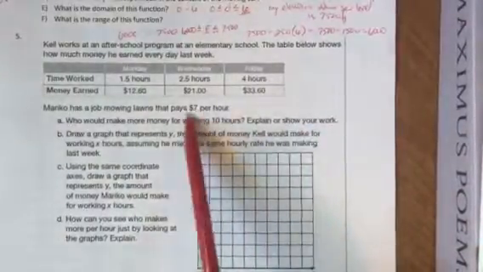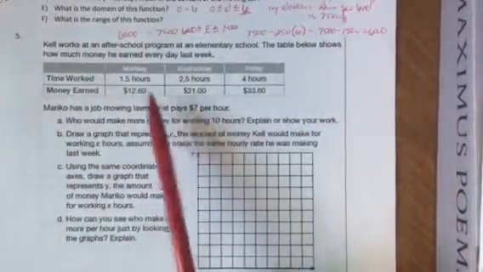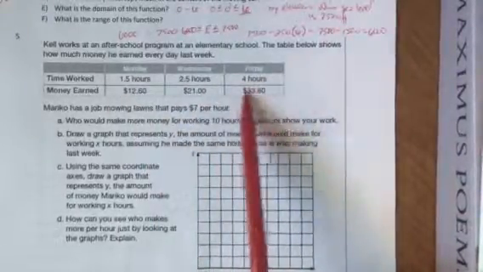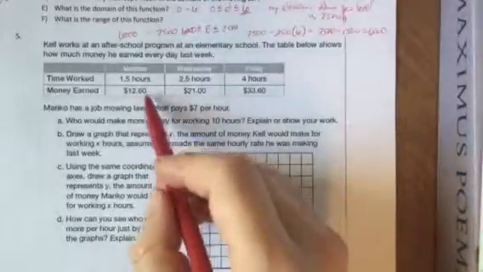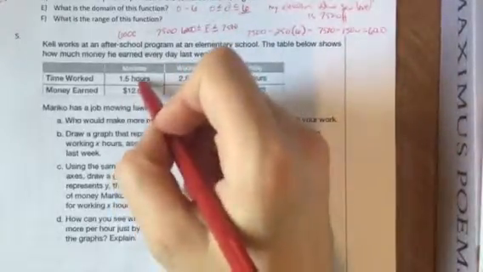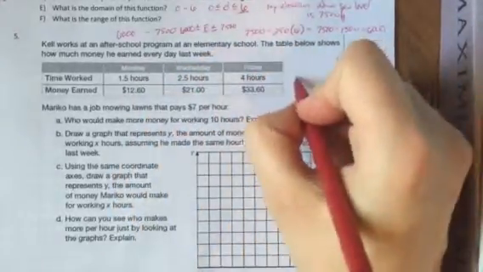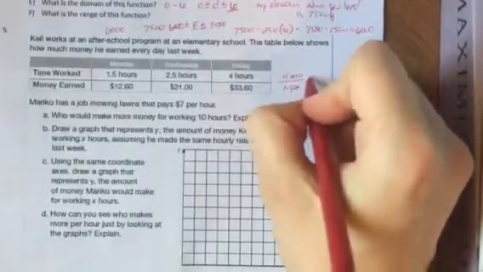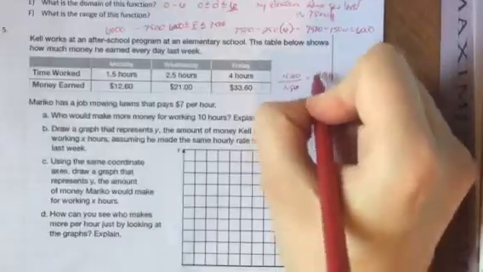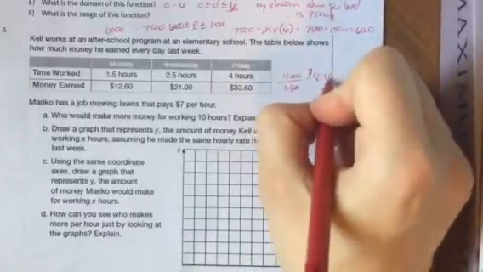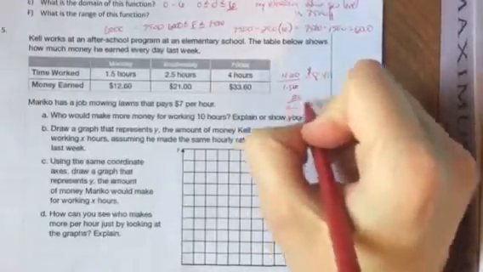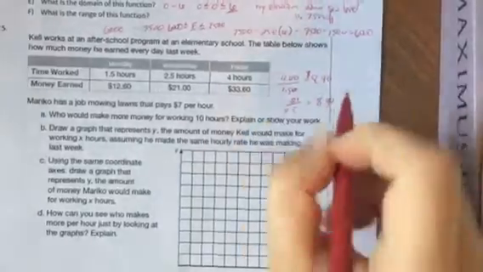Well, we know Mariko makes $7 per hour, so we need to use this table to see how much Kel makes per hour. So if we notice, we could try just dividing and seeing if the rate stays the same. So 12.60 divided by 1.5 hours, that's 8.40. So $8.40 on Monday. 21 divided by 2.5 is also 8.40.